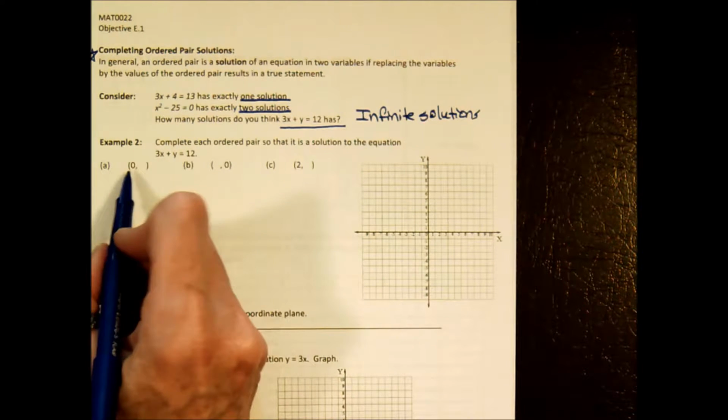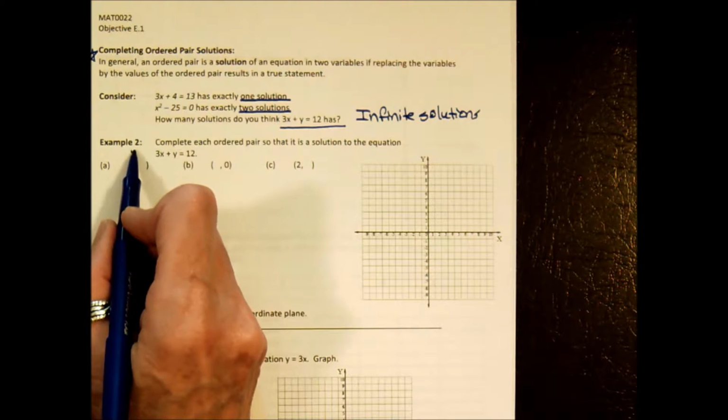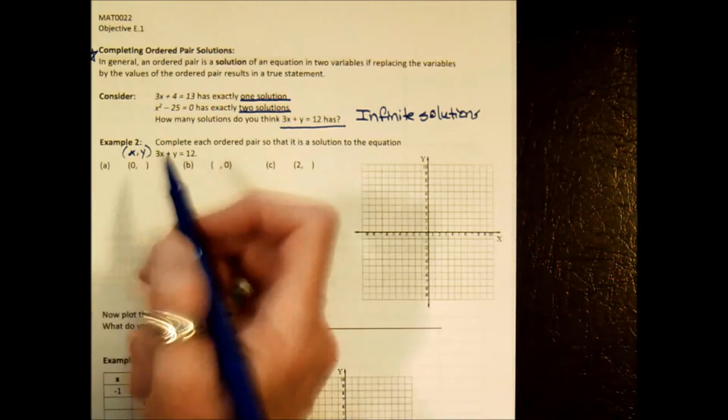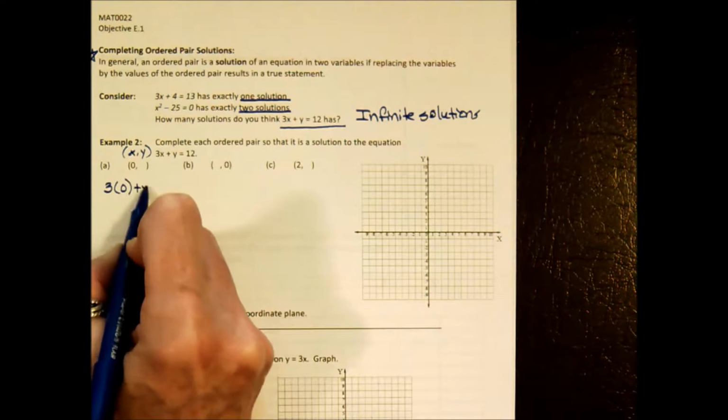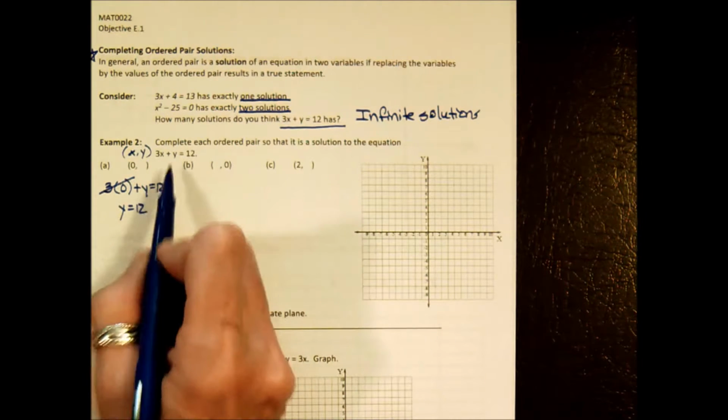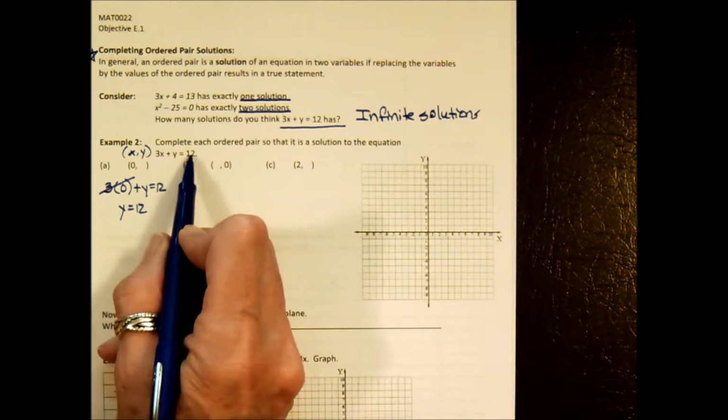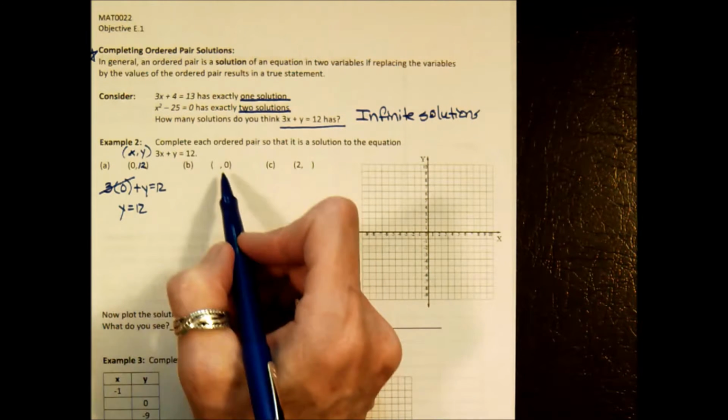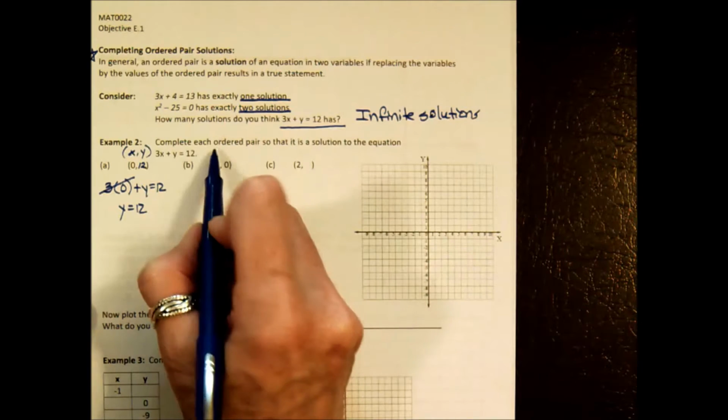So this one says take a 0 and put it into the x spot. It's in the x position. So I go to my equation, 3x, I take out the x, I put in a 0, plus y = 12. But 3 times 0 is just 0. And so I end up with y = 12. And what that means is, in that equation, to keep it true, if x is 0, y has to be 12. So that's one solution. Let's look at another one. This one also has a 0, but look where it is.